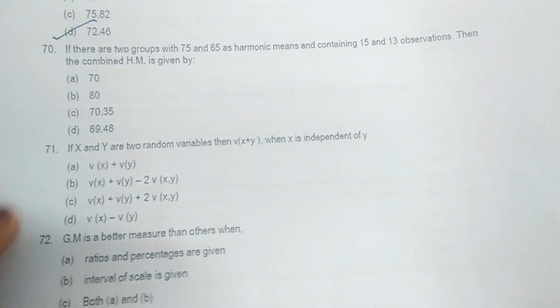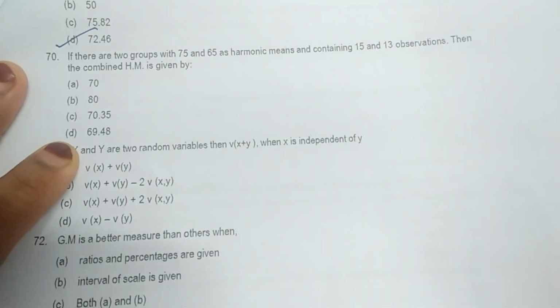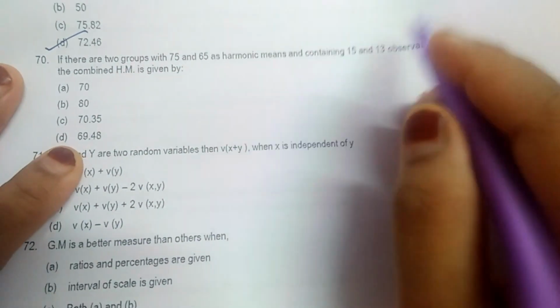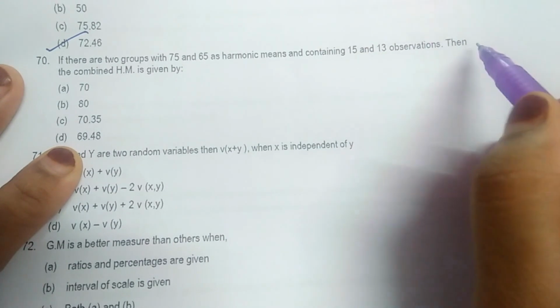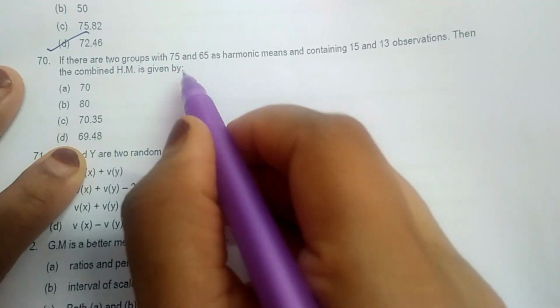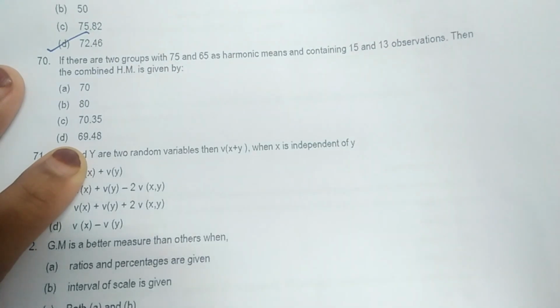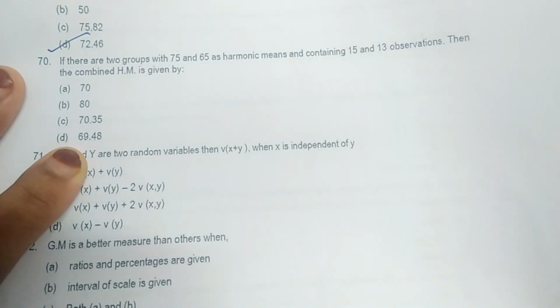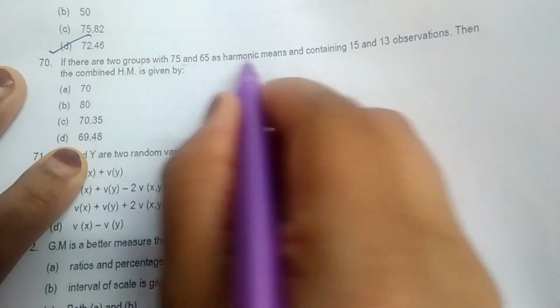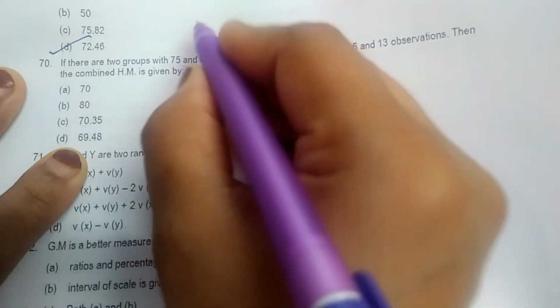Okay, now let's see the 70th one. If there are two groups with 75 and 65 as harmonic mean and containing 15 and 13 observations, then the combined HM is given by. It's very simple. Directly we will be using the formula for the harmonic mean. These are the two groups with harmonic means.